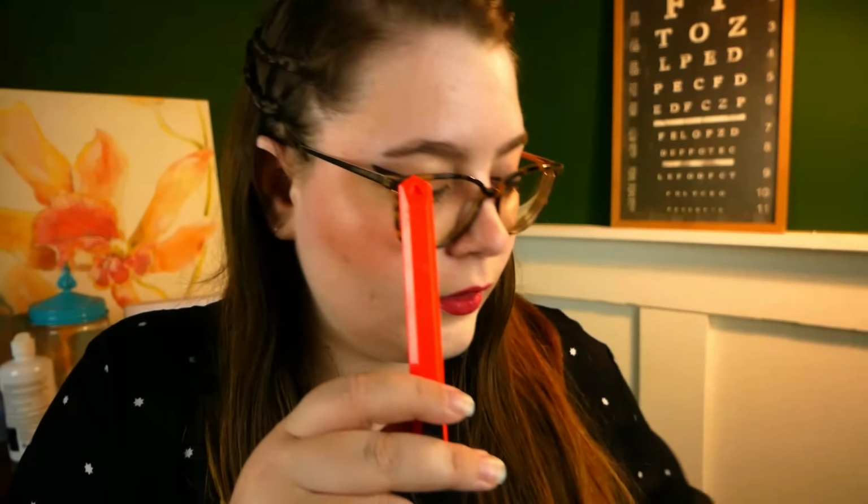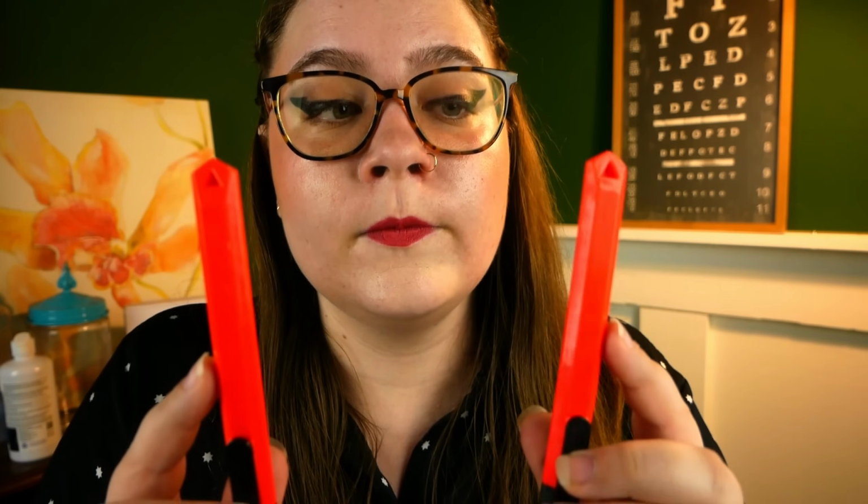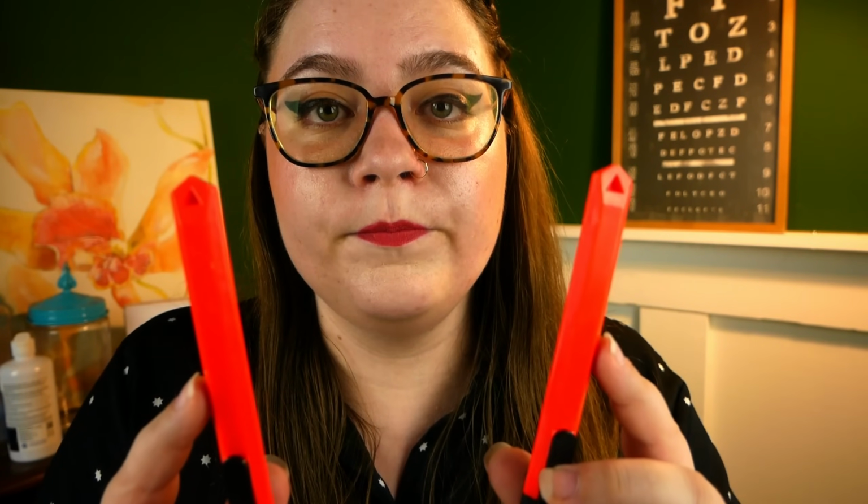Okay, very good. And I'm going to have you look at these. So, do they both look the same brightness? Do both of these look the same? Okay. Do they look the same up here? So, they're both just as bright. One is not dimmer or brighter than the other.